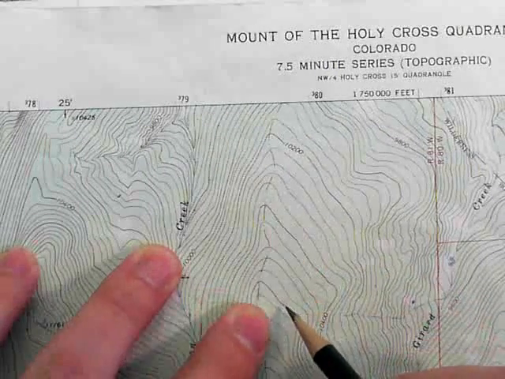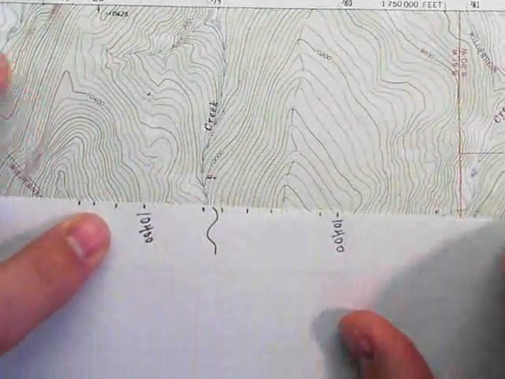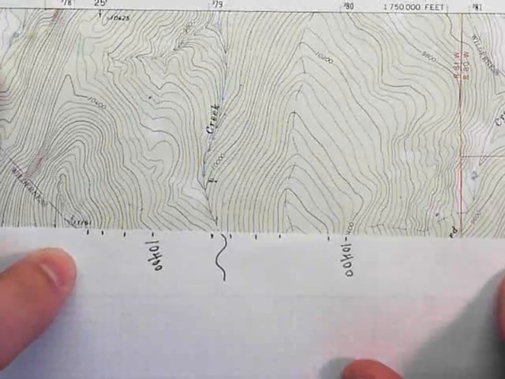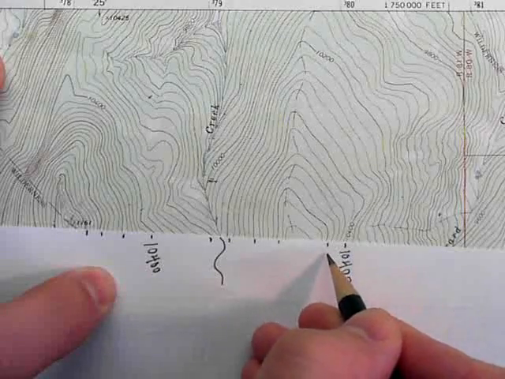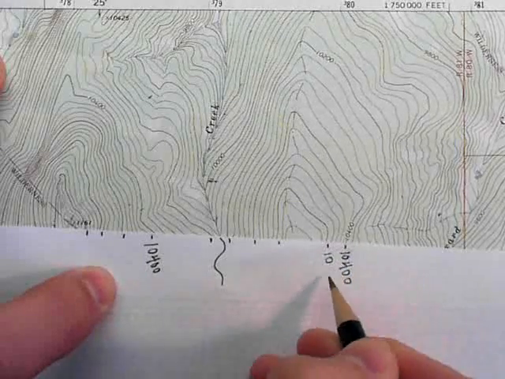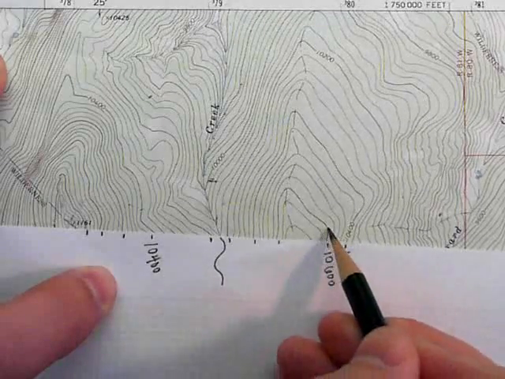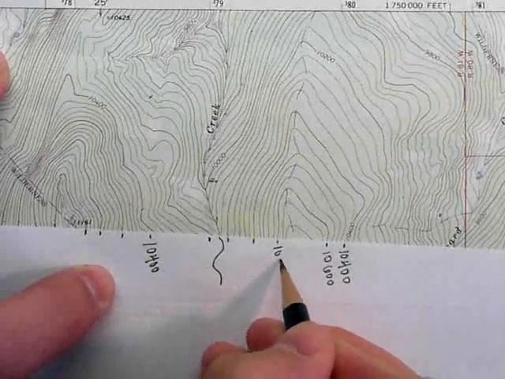If I go this way, like this line right here, I'd have to go to a higher elevation by 200. So I'm going to go ahead and label on my map that elevation value. So this would be 10,600. I also notice this is the same index contour, so I can go ahead and label this one as well.